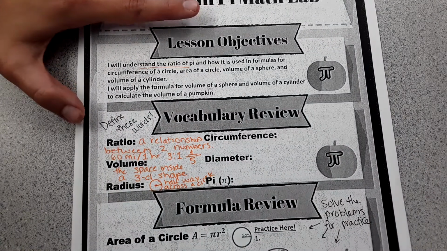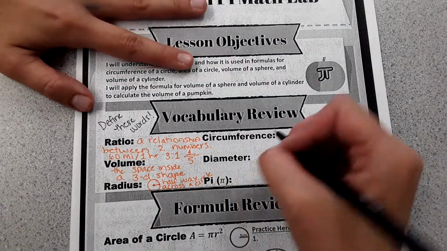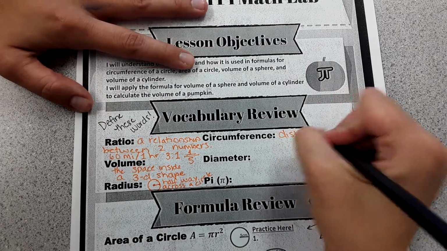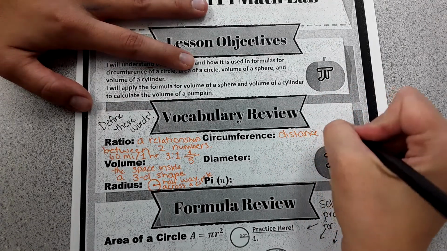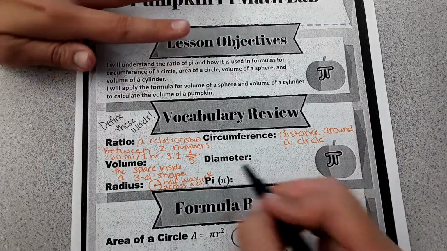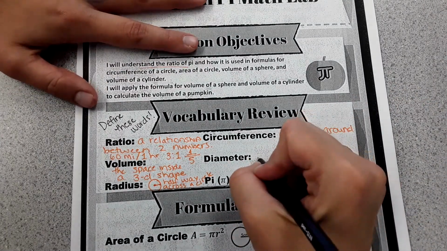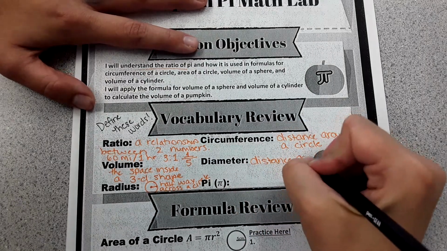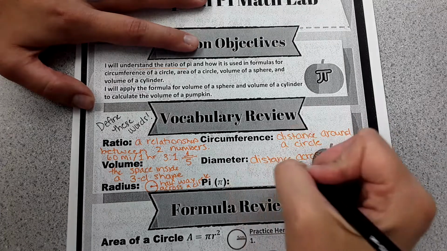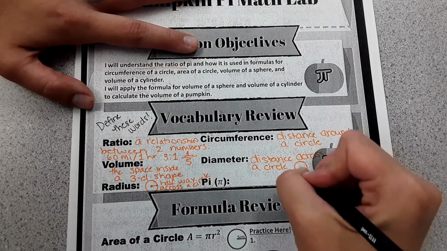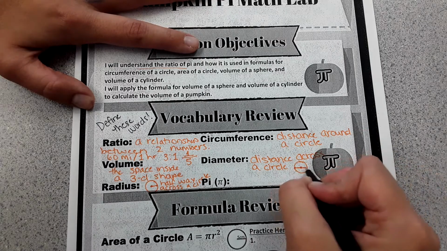And then circumference. Circumference is the distance around a circle. Diameter is the distance across a circle. And when you find that distance, it has to go through the center of the circle, like that.